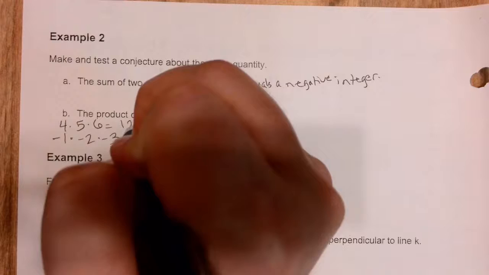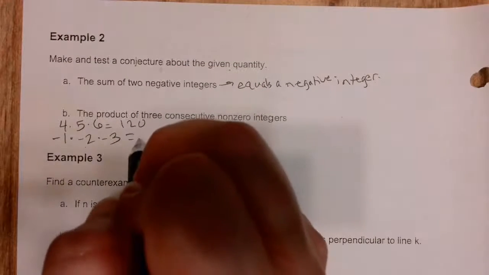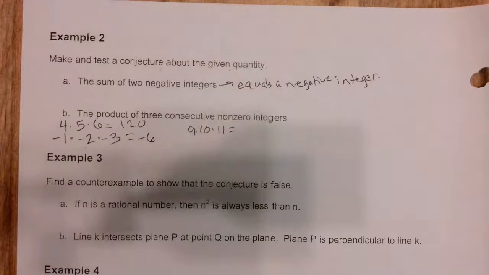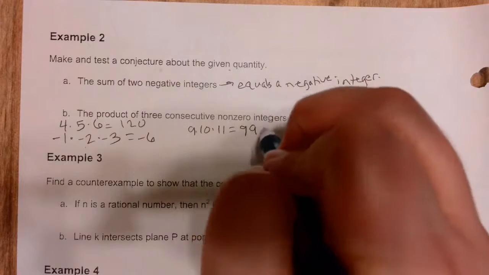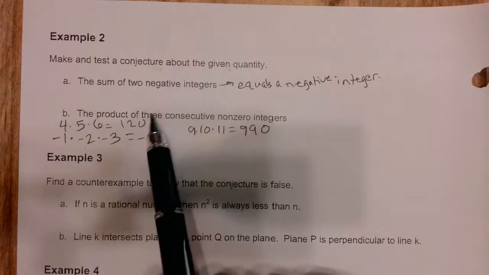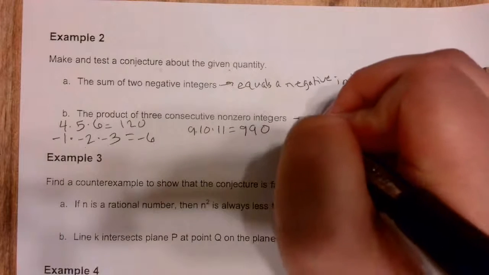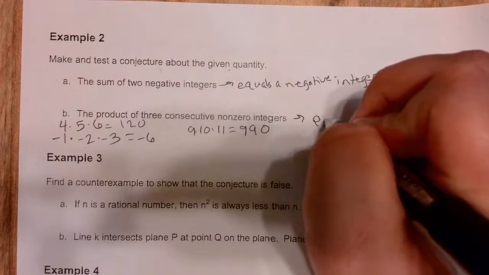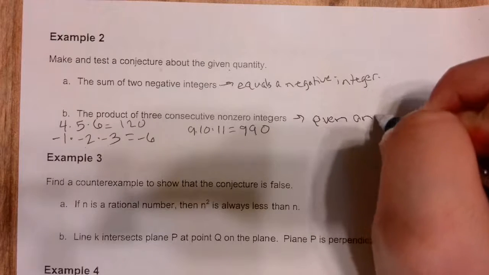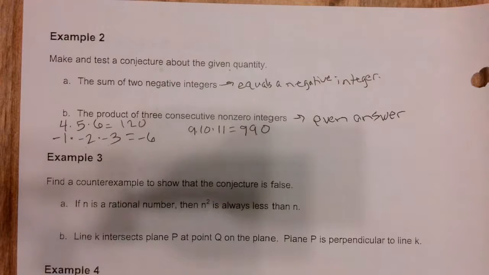So 4 times 5 times 6 is 120. Negative 1 times negative 2 times negative 3 is negative 6. 9 times 10 times 11 is 990. What do these three answers have in common? 120, negative 6, 990. You get an even answer. It's the only thing I can see here. The negative 6 means they're not all going to be positive, but they are all even.